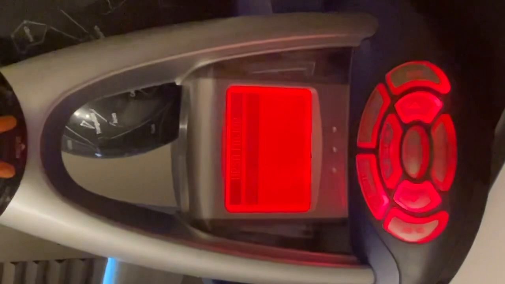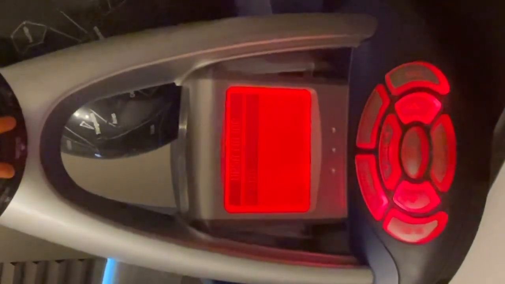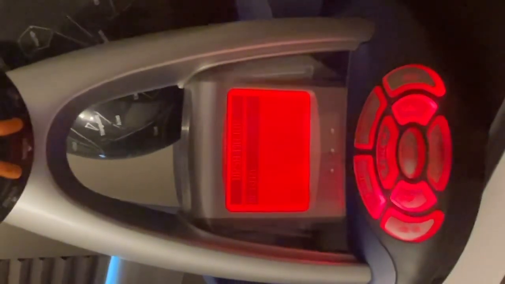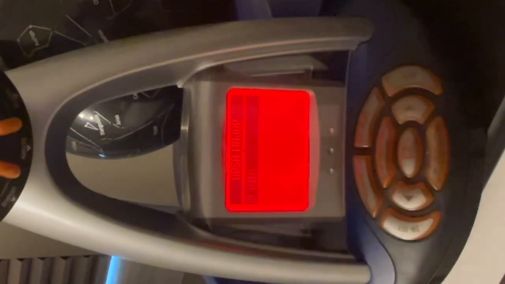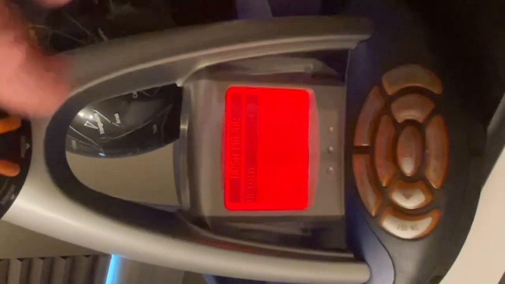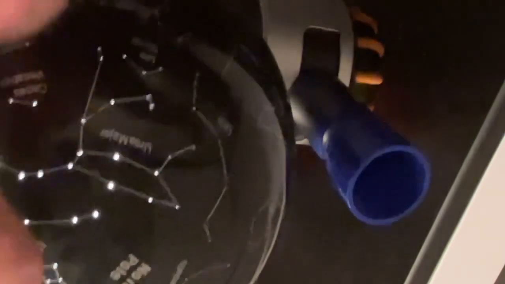And let me just show you quickly. I'll tip. So Ursa Major should be on top. Let me just tip the device down. And it will show you Ursa Major will be at the top of the device. A little out of focus, but that's where it is right here.